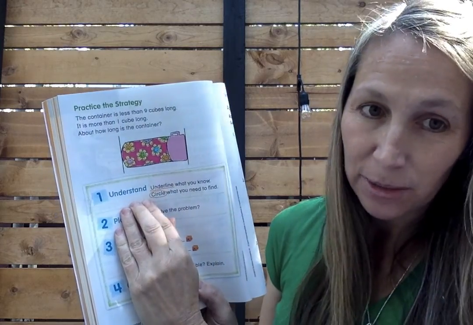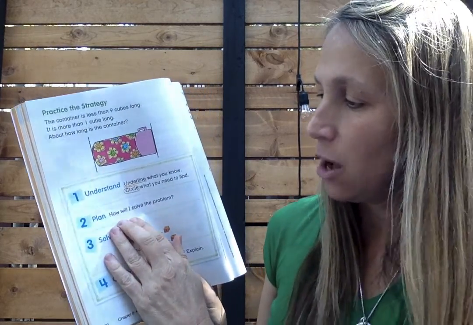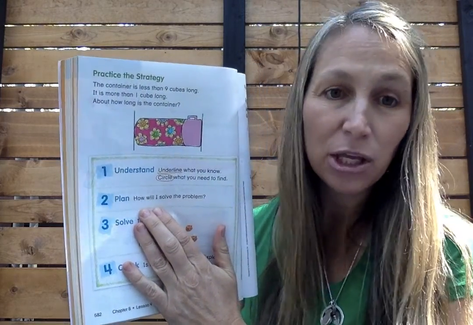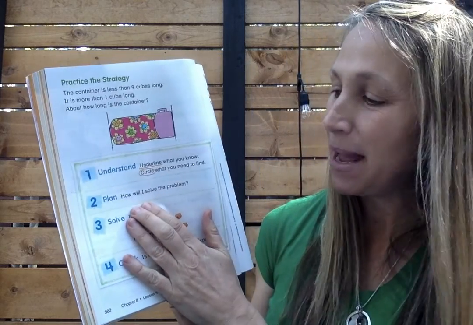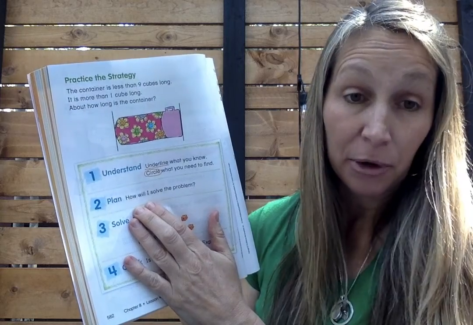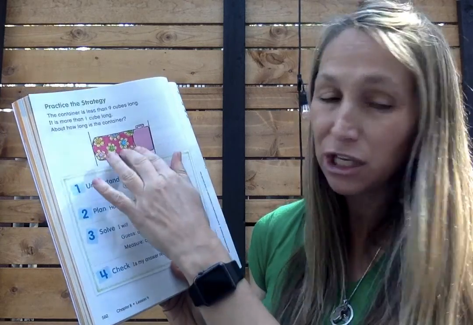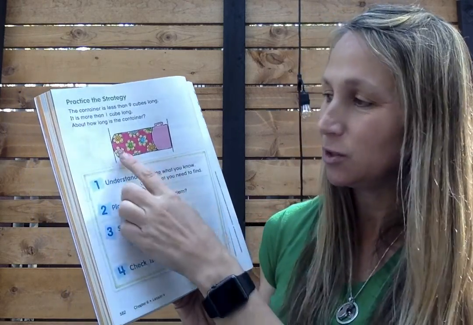So we've done the first part, which is understand. Now, plan. How will we solve the problem? Now, remember, it may not be cubes for you. It might be, like we talked about, paper clips, pennies, Cheerios, something that you can use to measure. So I'm going to plan to measure it with what I have available. Solve. I'll guess. About how many cubes or paper clips or pencils will it be?